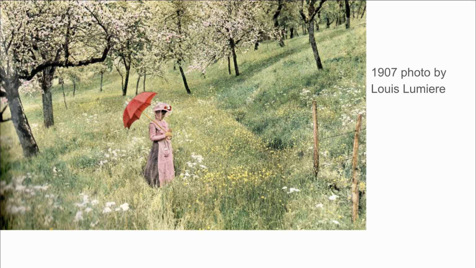This is a 1907 photo by Louis Lumiere, who, together with his brother, I believe, were some of the pioneers in motion picture filmmaking. This one obviously is hand tinted. How can you tell? Yeah, the trees are kind of black and white. They've been left untinted. The color is just not very realistic. The dress is one plain pink, while the hands have been given a kind of orange color. Yeah, some colors are more vibrant than others.